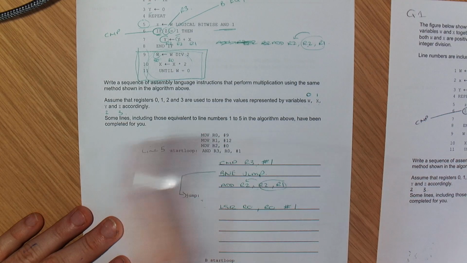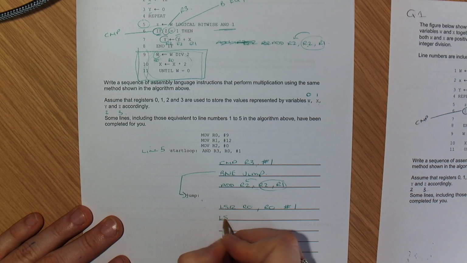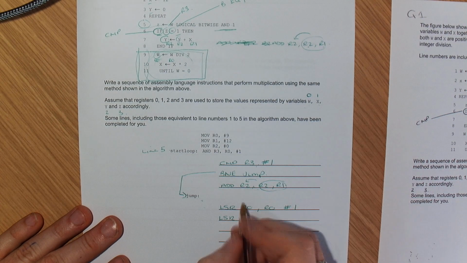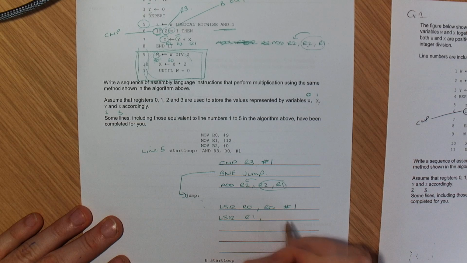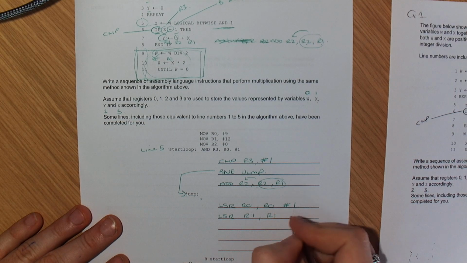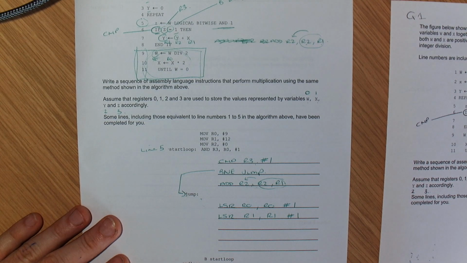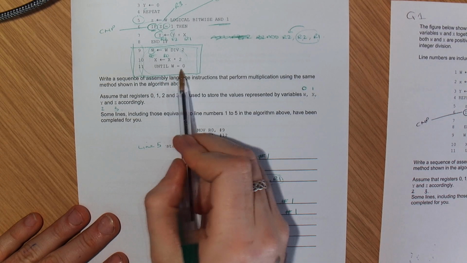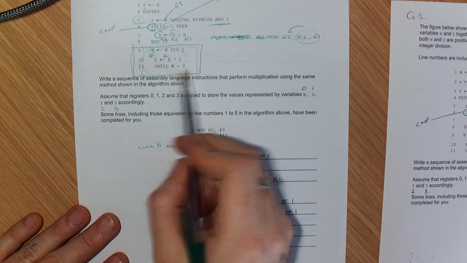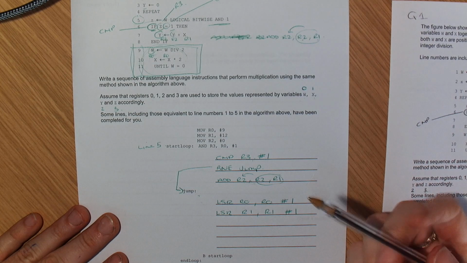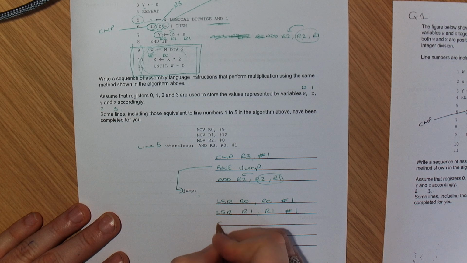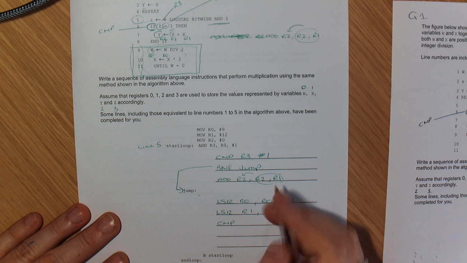So this is going to be our left shift with which register? R1. Look, 1 was X. So we're going to go for R1, R1 hashtag 1. Now, in order to check whether or not I have finished, look here, it says until W is 0. So what am I going to need again? CMP. Good. Compare. So I'm going to need to compare.